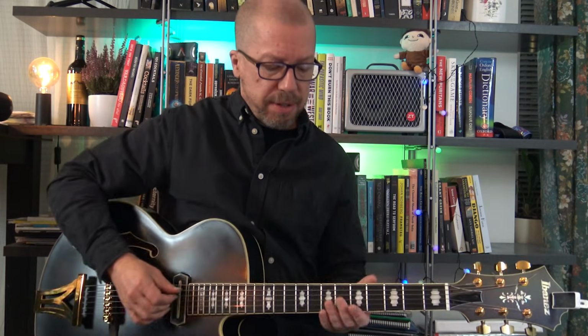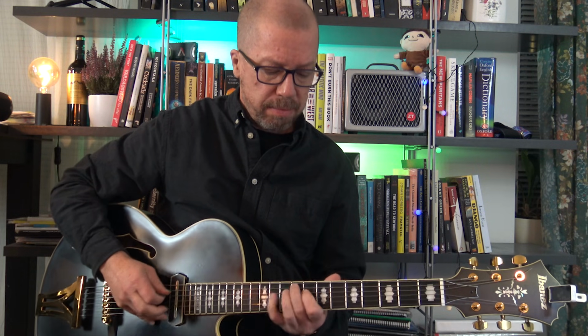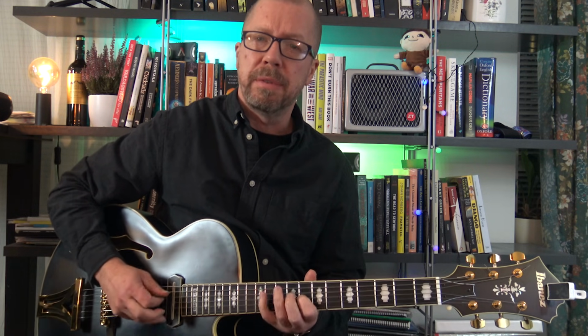So instead of thinking scales as stepwise, I guess it would be mixolydian. The thirds kind of open up everything to a bigger picture. Notice that I'm moving a lot of these chromatically, which is interesting.